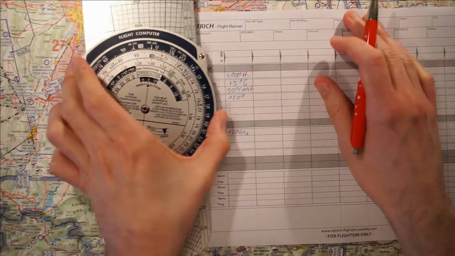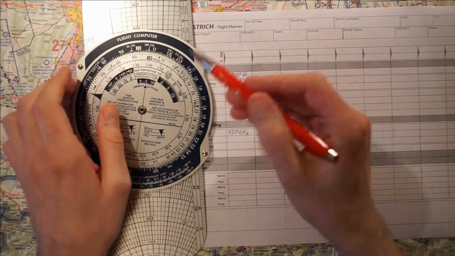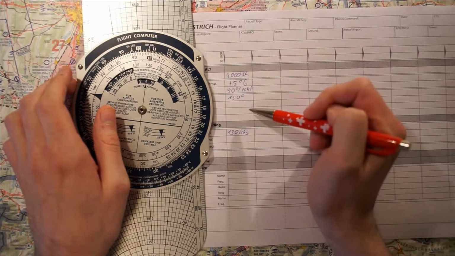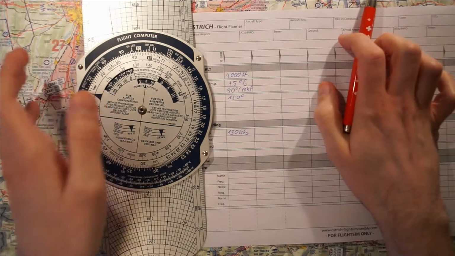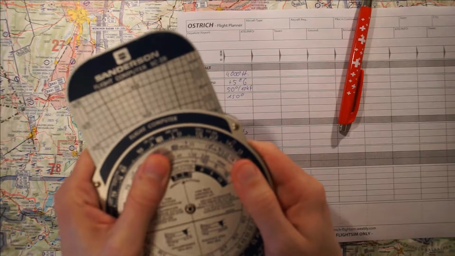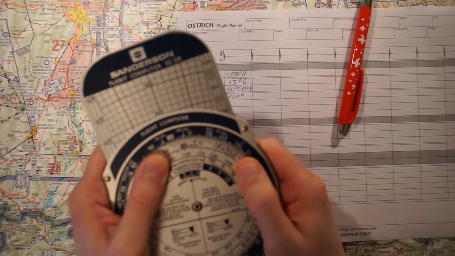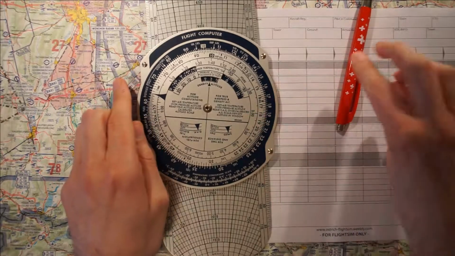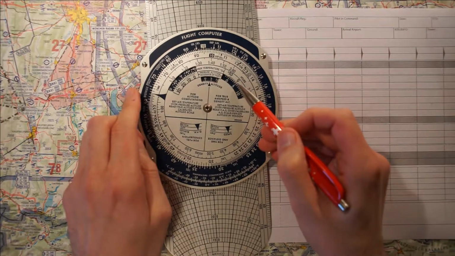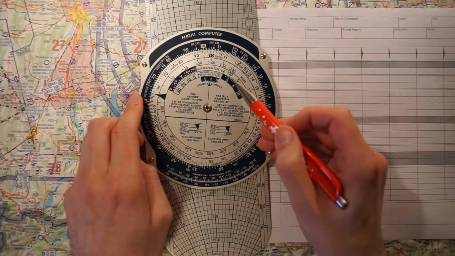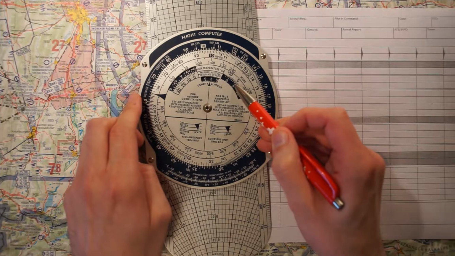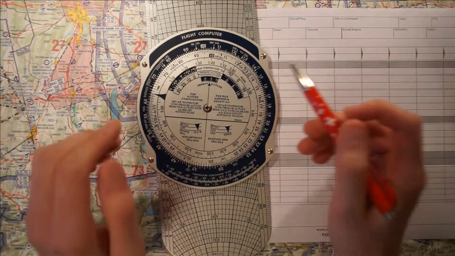The first thing we have to do is set our temperature, 5 degrees, over our 4,000 feet altitude. It's right about here. I think it's maybe a bit hard to see, but now the 5 degree marker sits directly over the 4,000 feet marker.